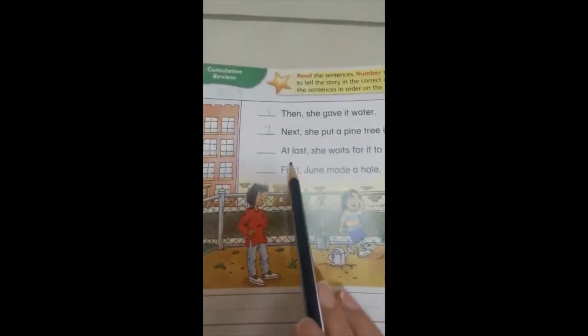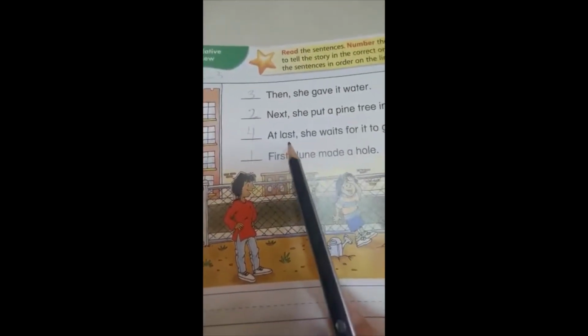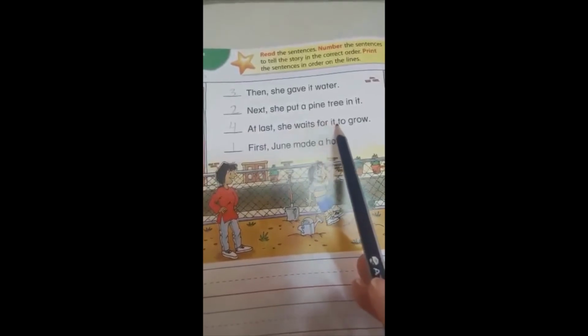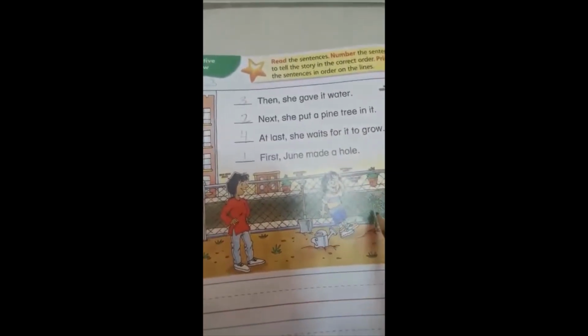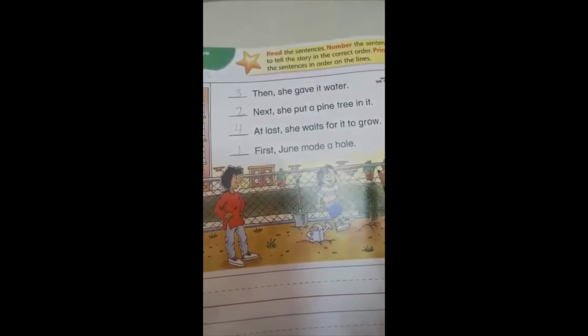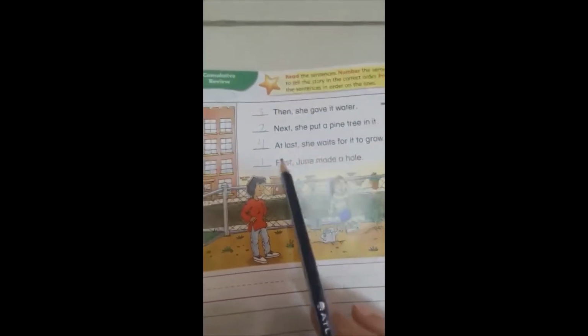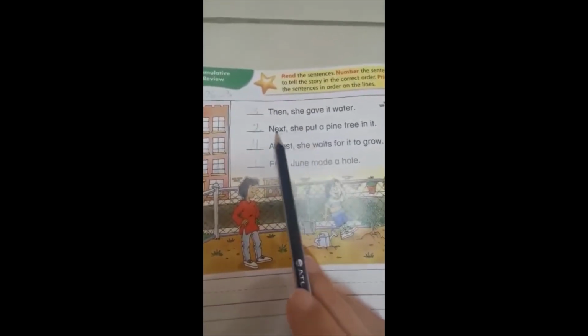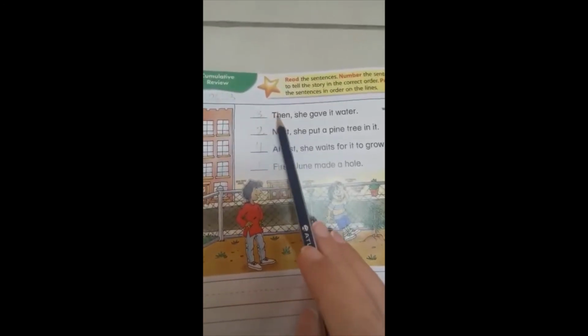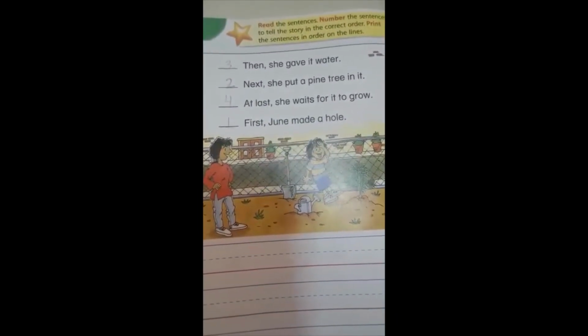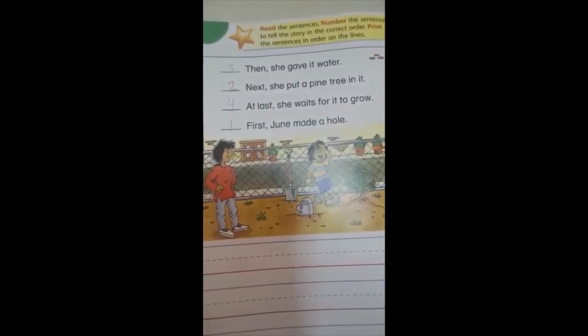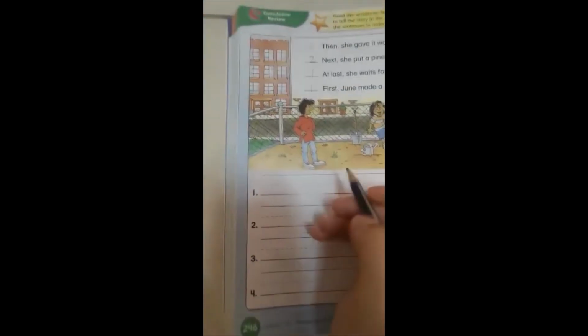At last, great, at last. At last is the end of the story. At last, she waits for it to grow. She waits for the pine tree to grow. So we have first, next, then, at last. Can you see? Now what we have to do is to write them.